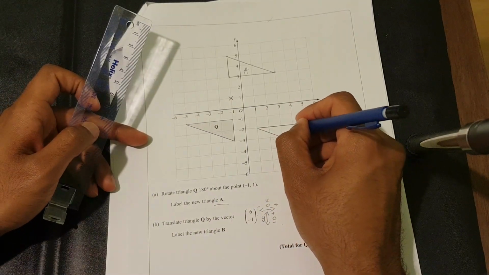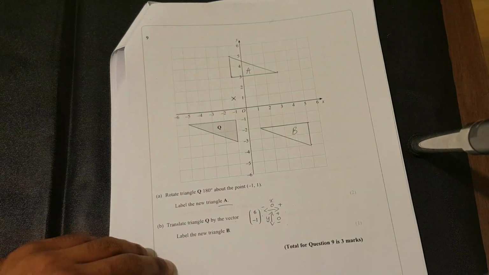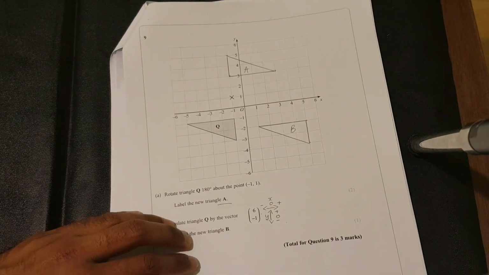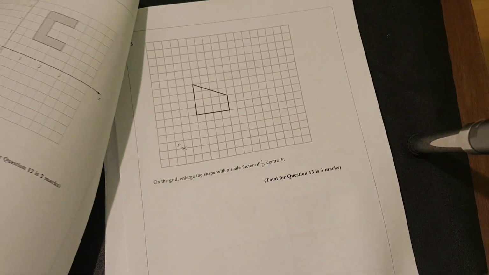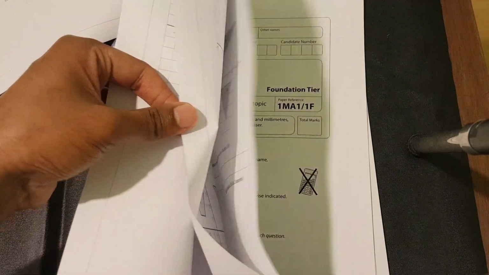Let me call this B. There we go. That's done. Right. How much more can I do? I only have a few more. I'm going to speed through these.